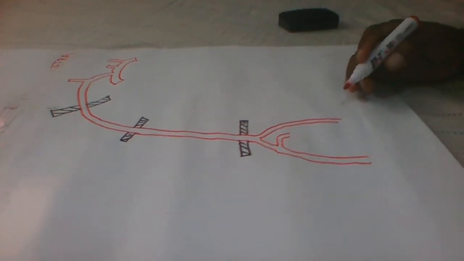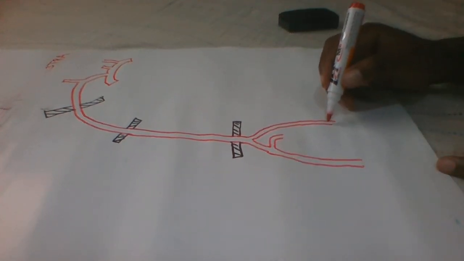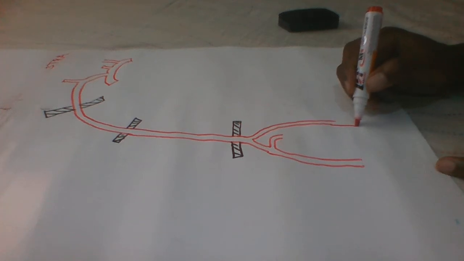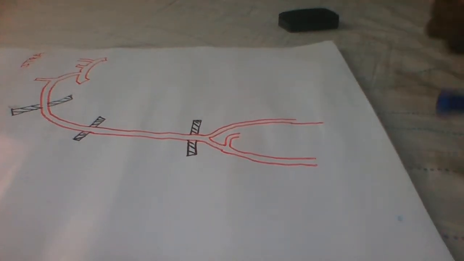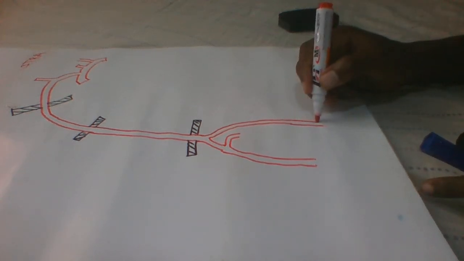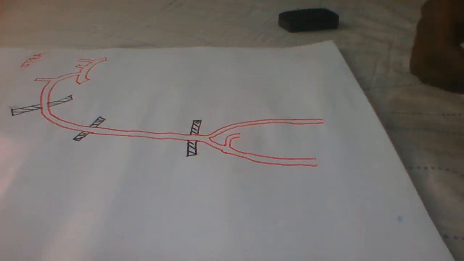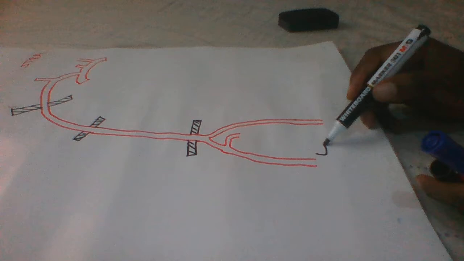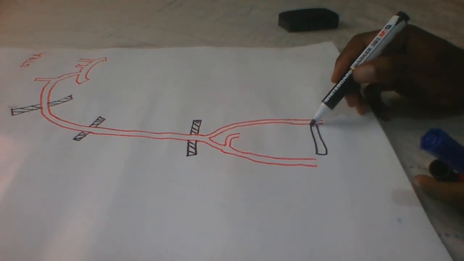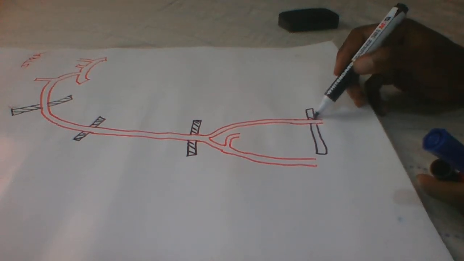So the medial branch will come when it reaches the wrist. This is along the wrist. You can say wrist, it's our boundary there.